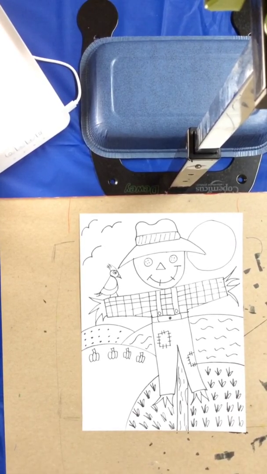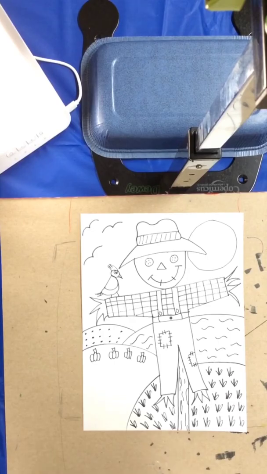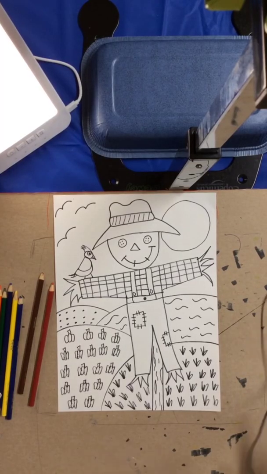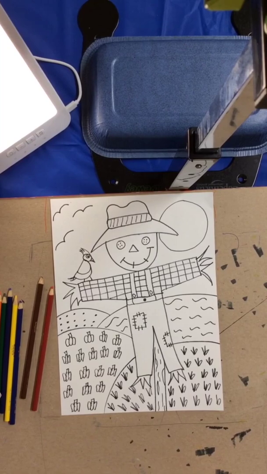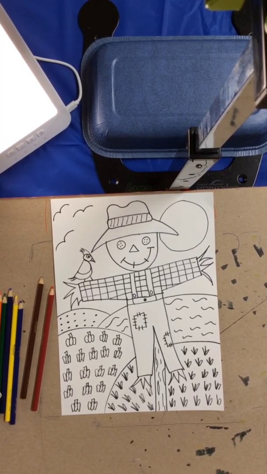Keep drawing and finishing your landscape. Hi boys and girls, I'm back. Now remember, I said that we could use mixed media. That means you can use crayons, colored pencils, markers, watercolors, and maybe you want to use everything. And that's okay with me.